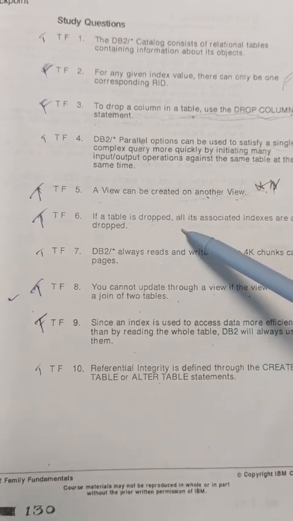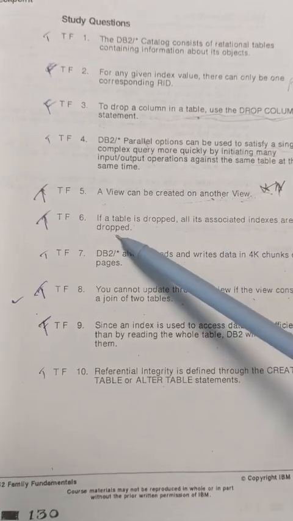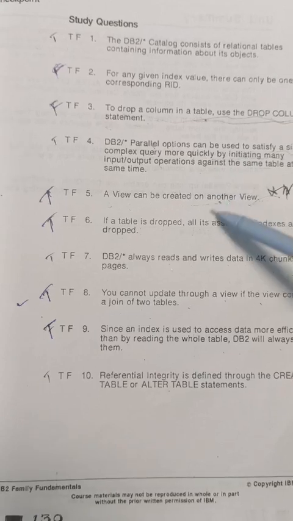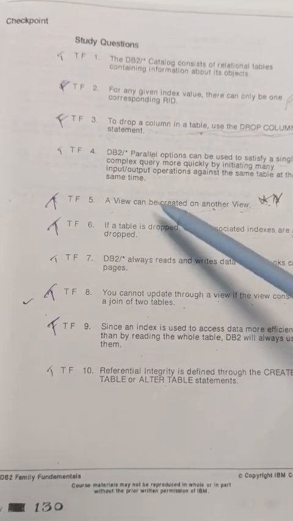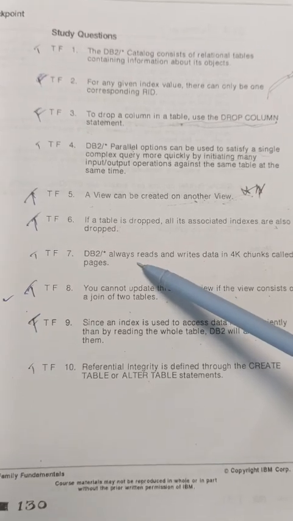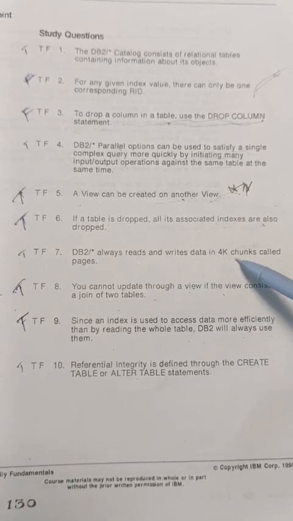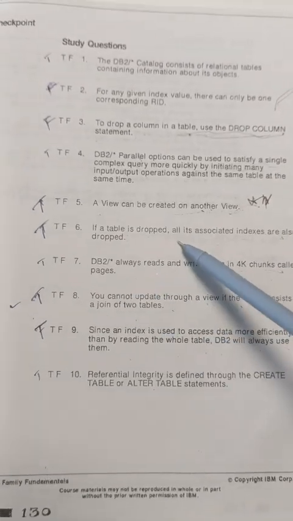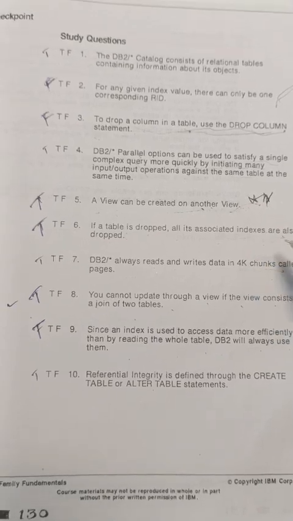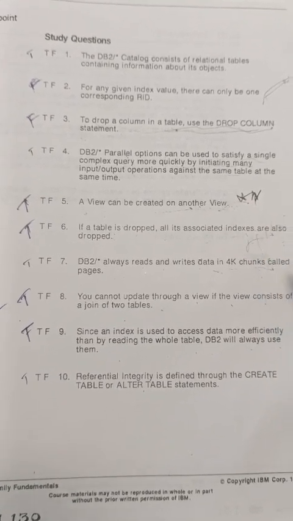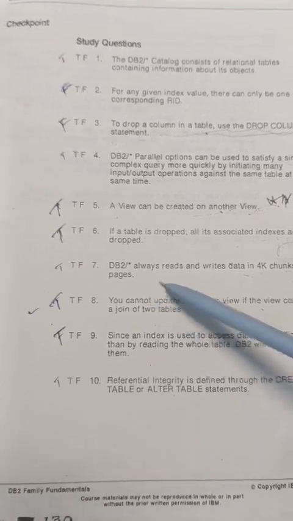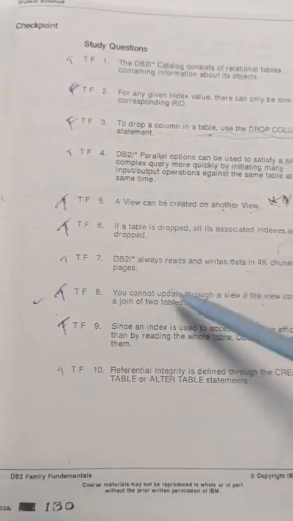If a table is dropped, all associated indexes are also dropped. Just now we saw that when a table is dropped, the index and view can also be dropped. It is true here. Next question: in the DB2 family, data is always read and written in 4K chunks called pages. True. At the start of the session we saw that a single page contains 4K bytes. That is nothing but pages.